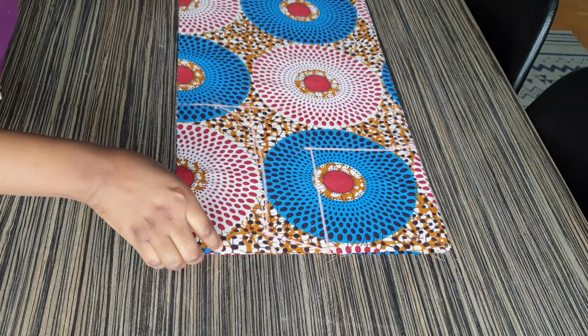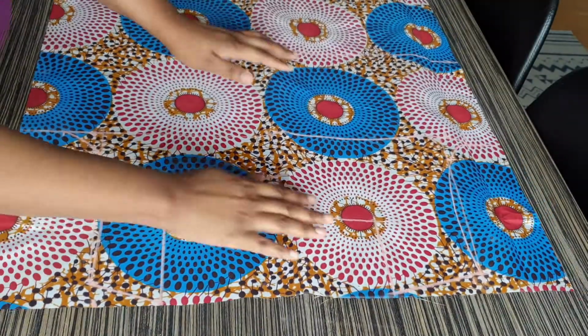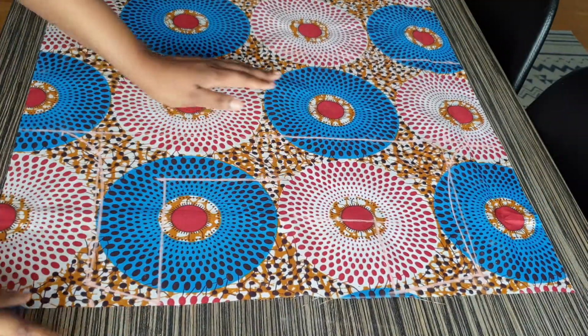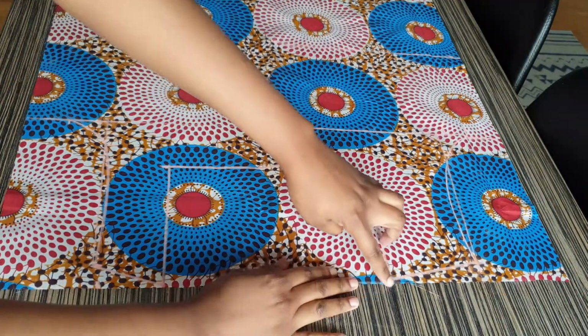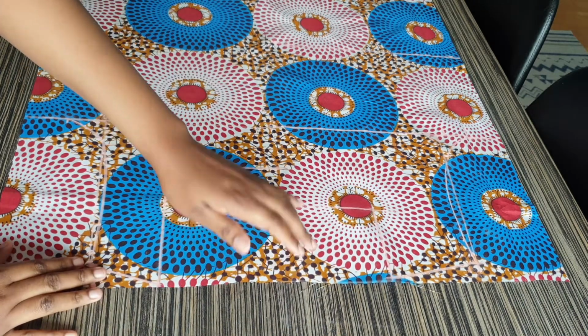Now we are just going to open this up to see what we have done so far. This is my neckline, the first neckline and the second neckline. This is the center.